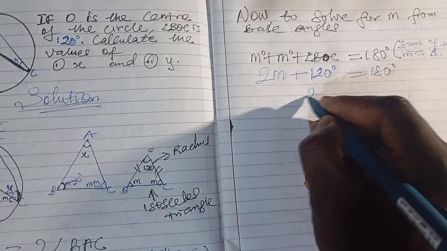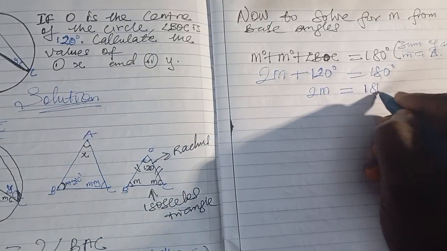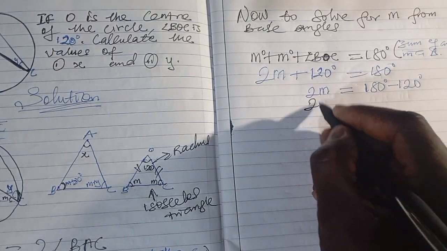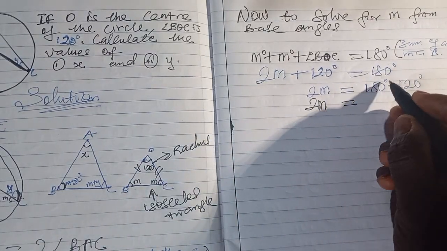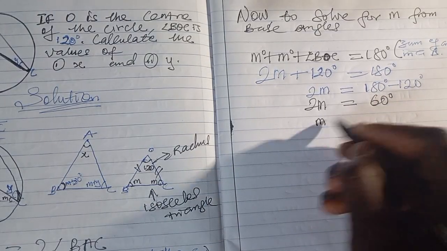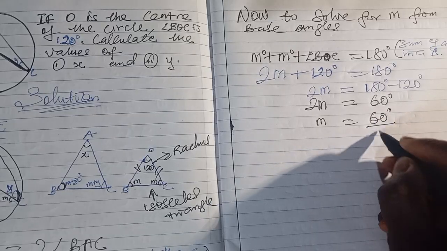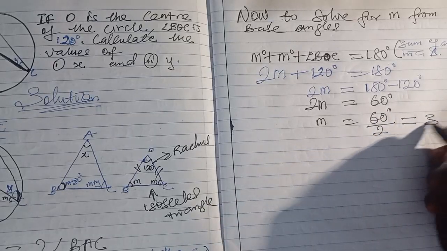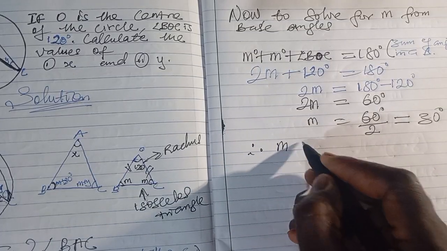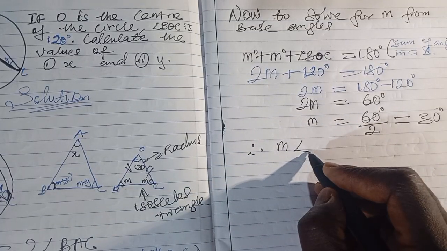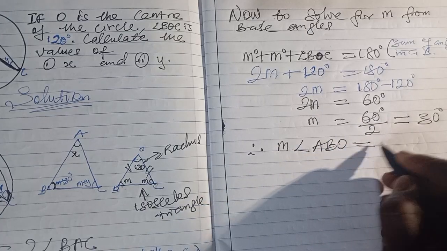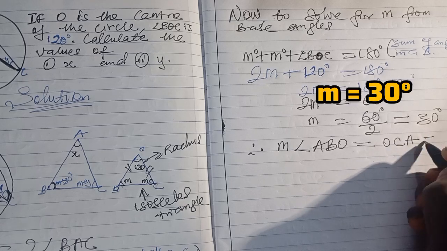So 2m is 180 degrees minus 120, which will give you 60 degrees. Now m is 60 degrees divided by 2. This will give us 30 degrees. Therefore, m, which is angle ABO, which is also angle OCA, is equal to 30 degrees.